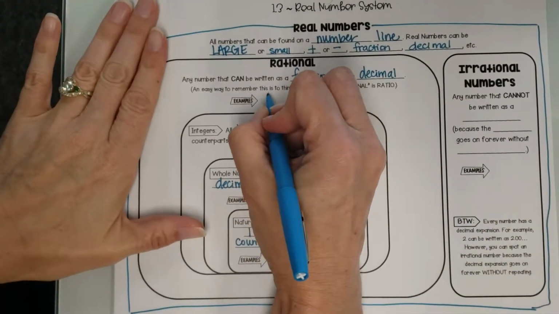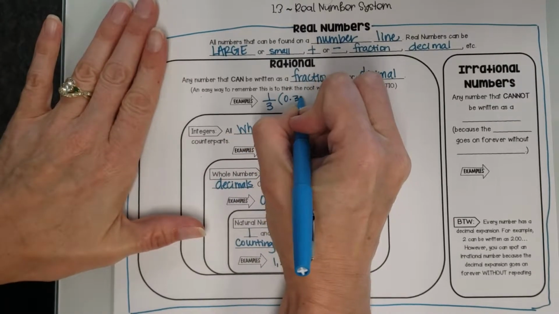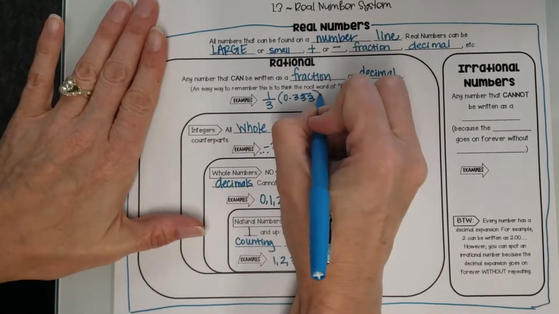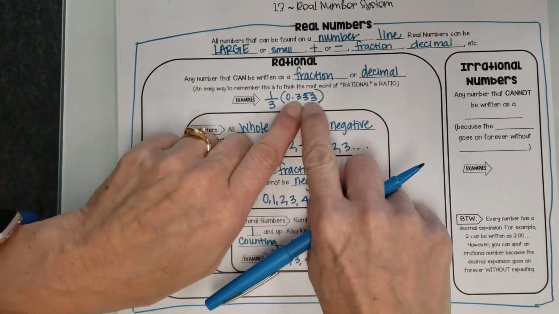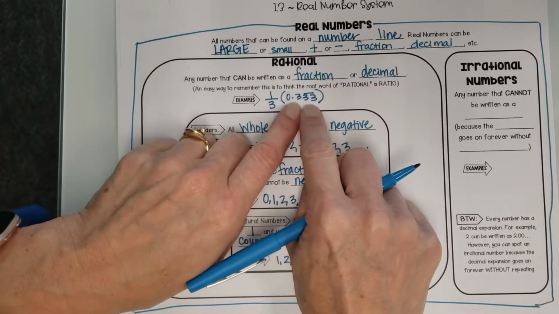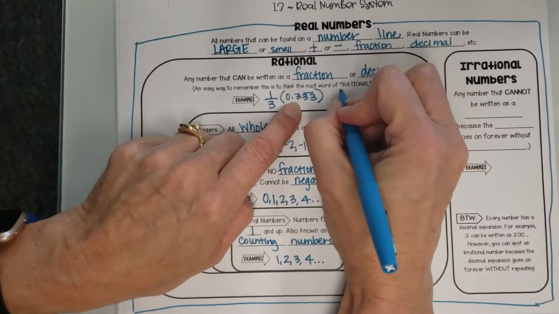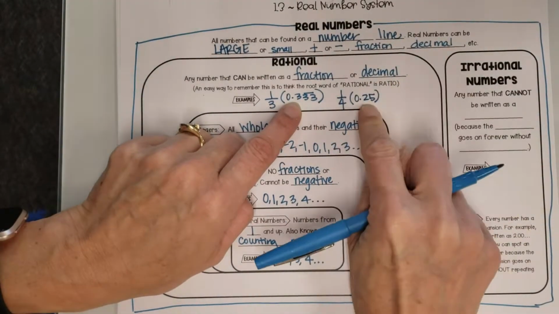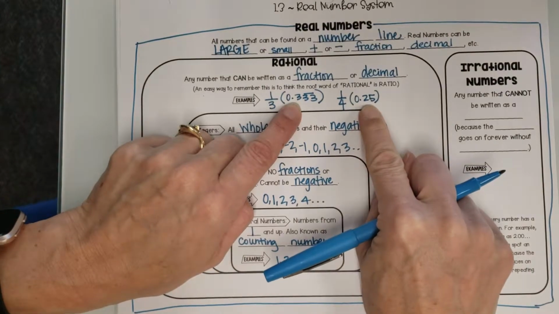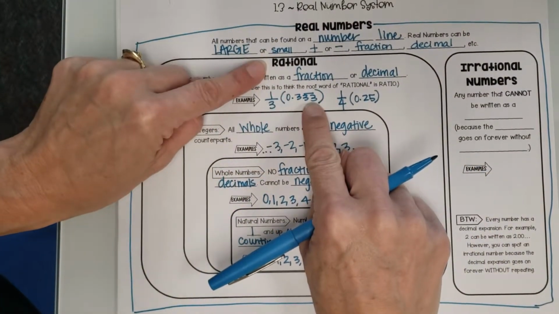So for example, 1/3, which can be written as 0.33333, and it just keeps going. That's a rational number because it's got a pattern to it. Even though the decimal keeps going, it has a pattern to it. Or it can be something like 1/4, which is written as 0.25, because that decimal terminates. So as long as it either terminates or it has a pattern to it, it can be rational.